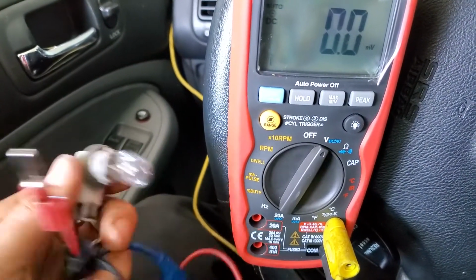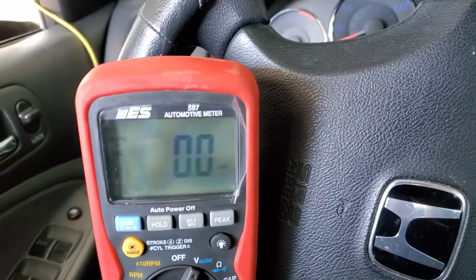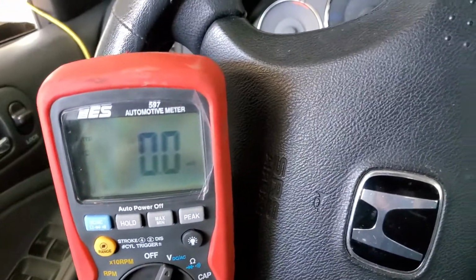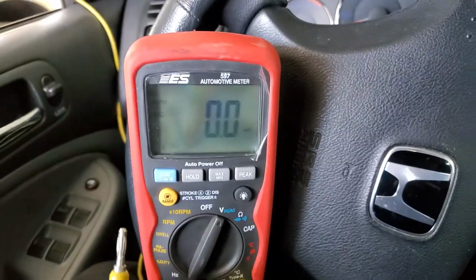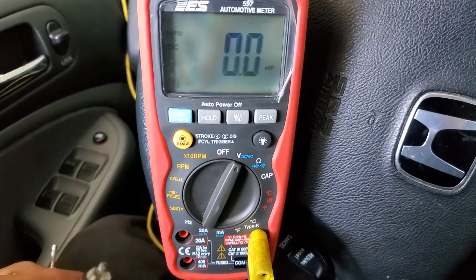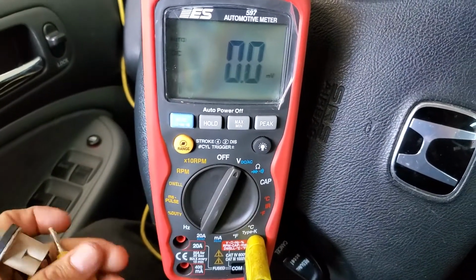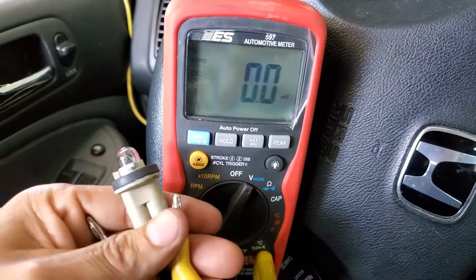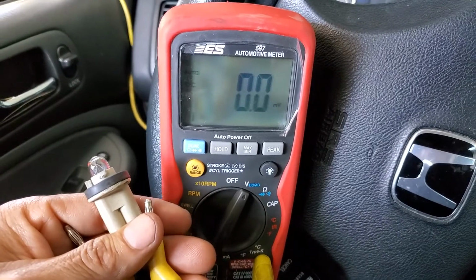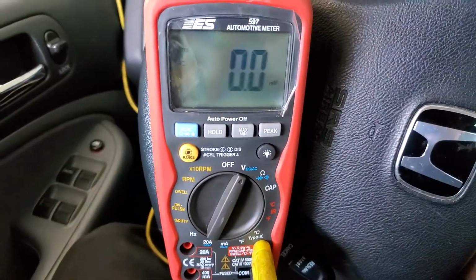But in this case, I don't want to use that one because I don't know if the circuit is protecting from overloading, or from open circuit or high resistance. So I don't want to add another load and overload the transistor in the computer. Okay, we're gonna get this one. This one only draws 300 milliamps. Let me start the vehicle and look at this here.